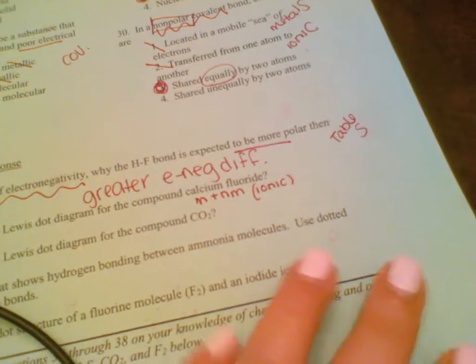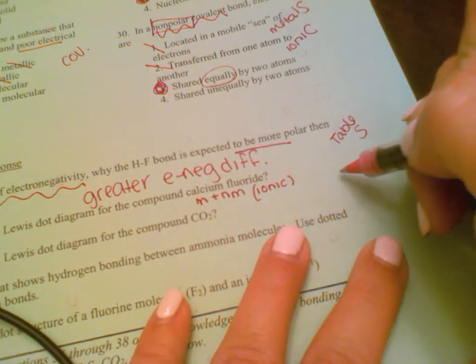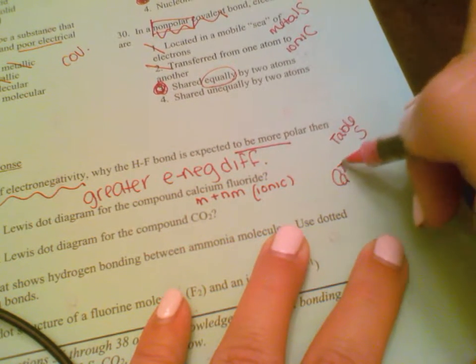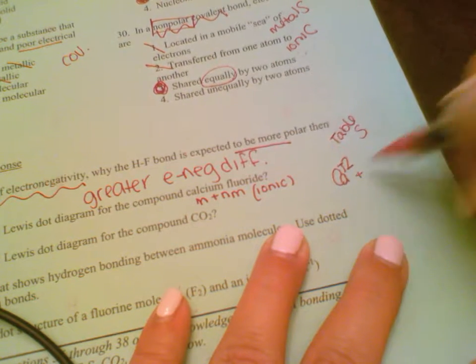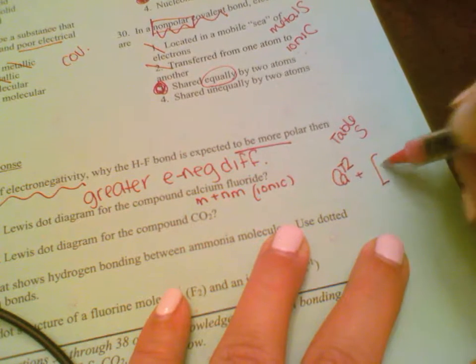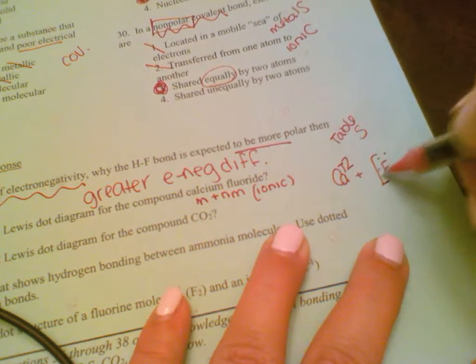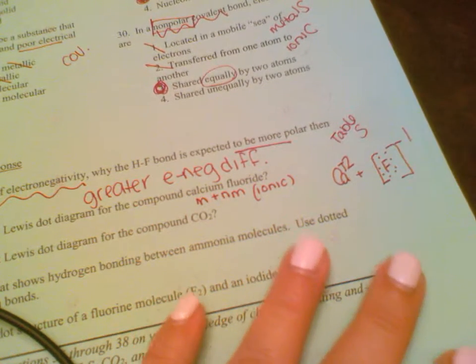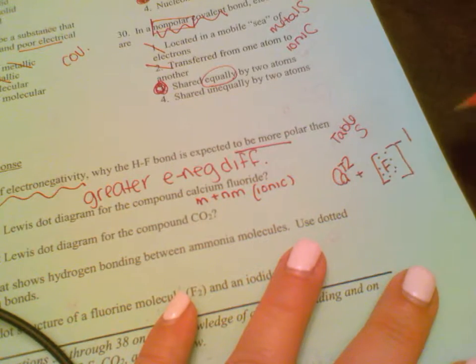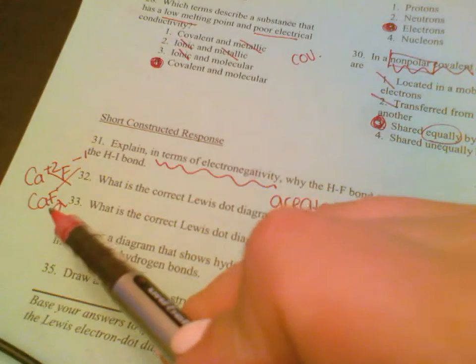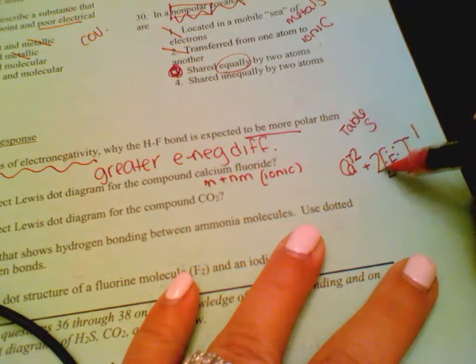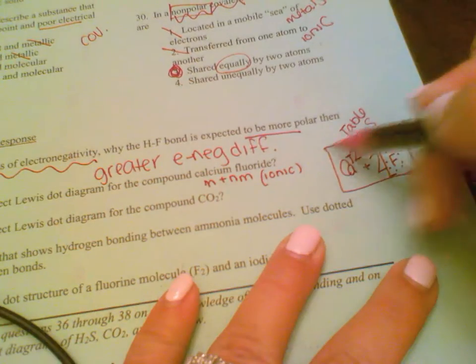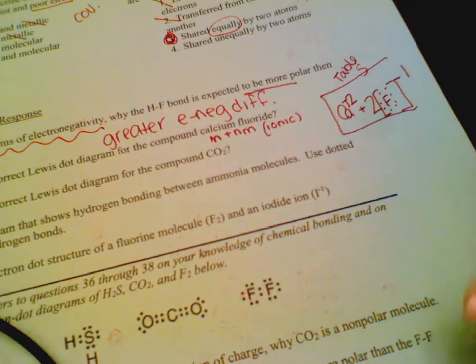So when you go to draw this, I'll draw it right here. Your metal, you always just write, it loses its electron, so it's just plus 2. But then you always put the second thing in brackets with 8 dots when you're ionic, because you're going to give it its charge, because it's going to be ions. But remember over here, I just said it was CaF2, so I need 2 F's. Ca plus 2, plus 2 F minus.